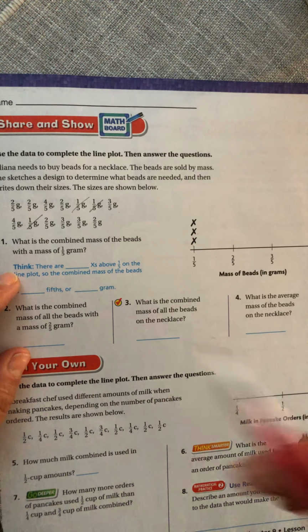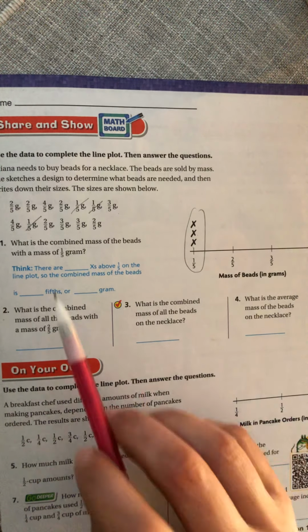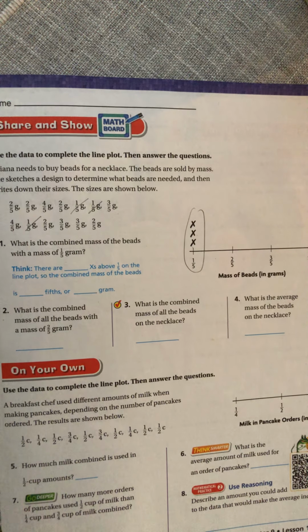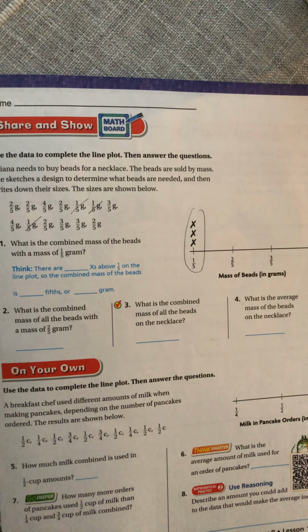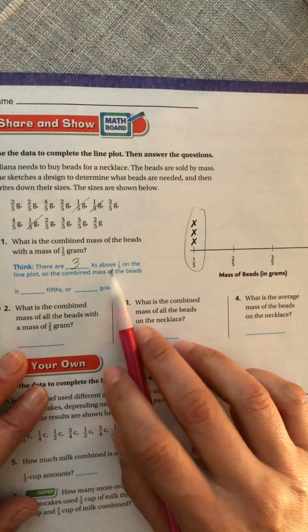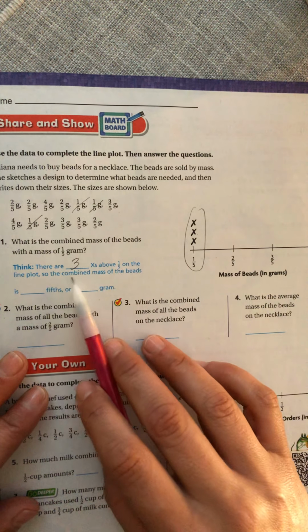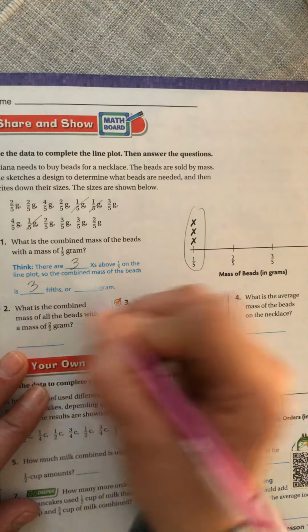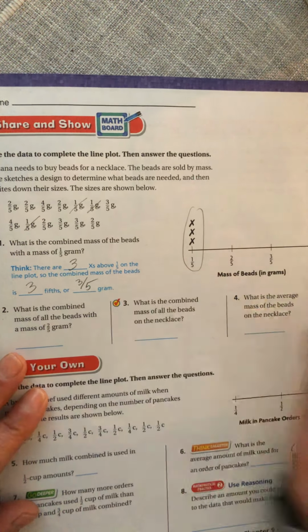You obviously can, but to answer this question, all I need to do is work with 1/5. So there are 3 X's above 1/5 on the line plot. So the combined mass of beads is 3/5 grams.